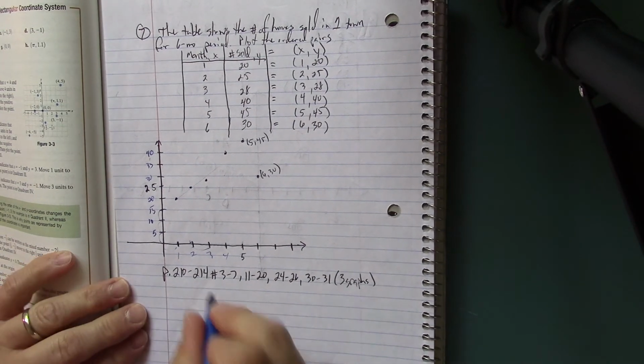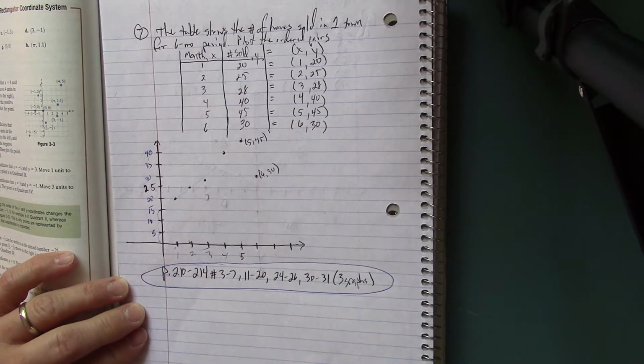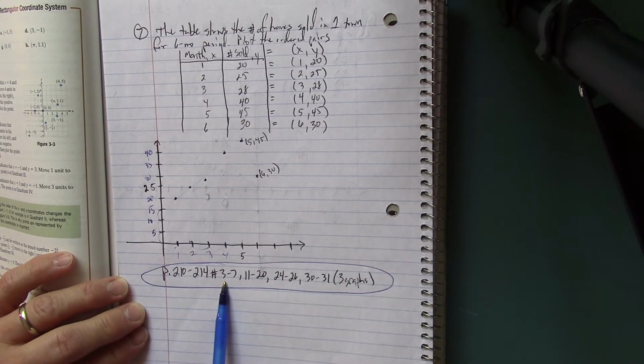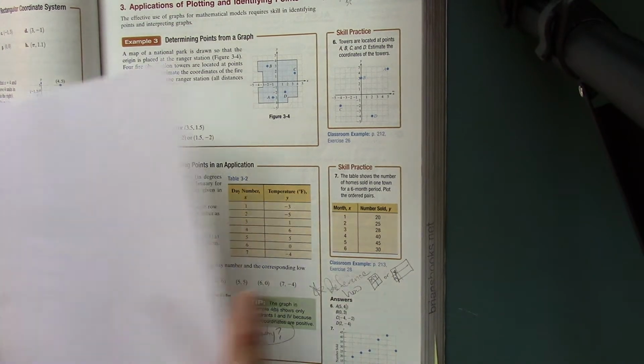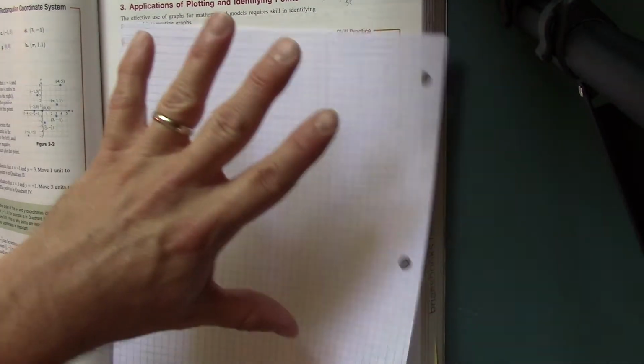So your homework, which I will post on Canvas as well, is 3 through 7, 11 through 20, 24 through 26, and 30 through 31. What I would like you to do with that, and I hopefully said this in the video too, is to do it on graph paper. Right? So there are 3 graphs here. So put your 3 graphs on one page. Put the rest of your homework on the other page.